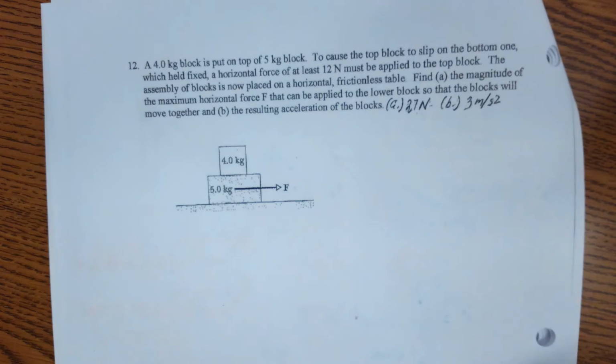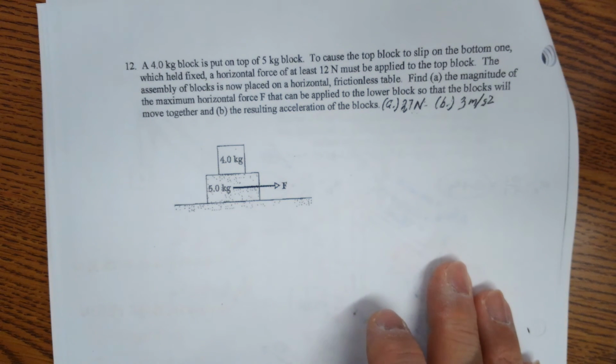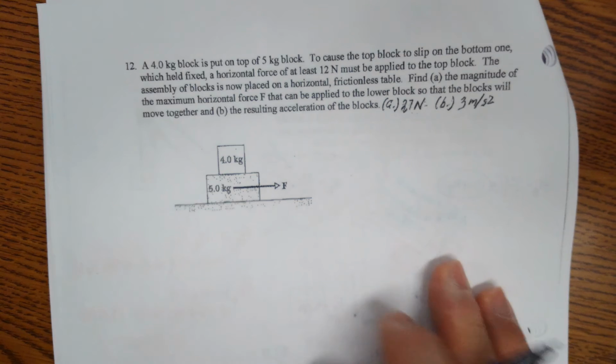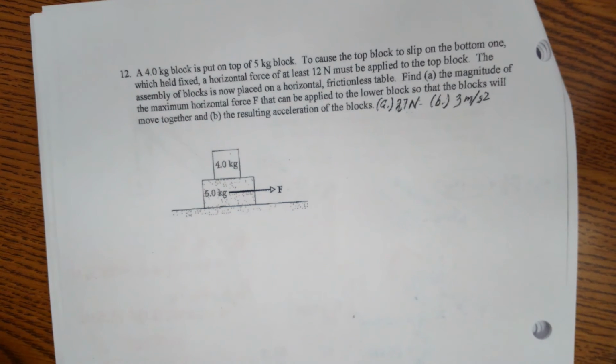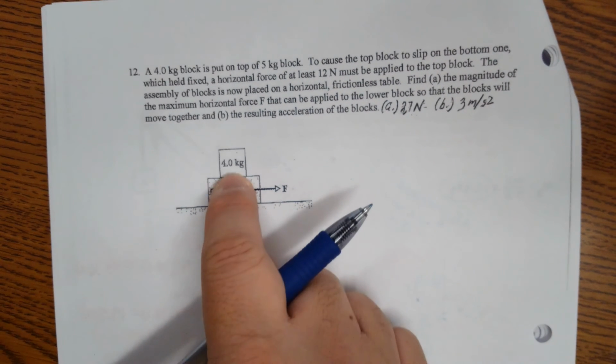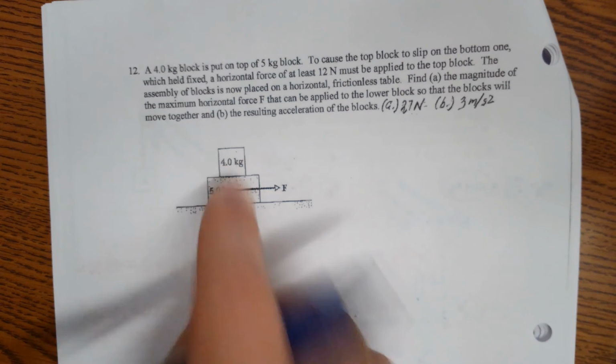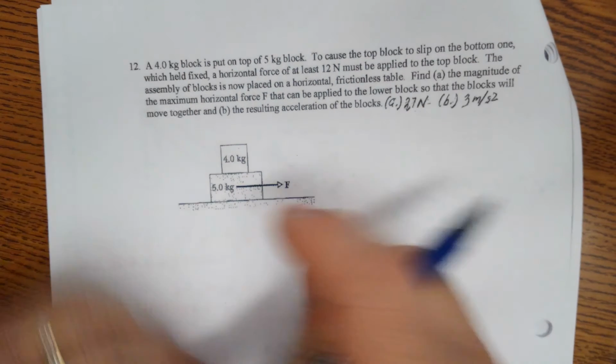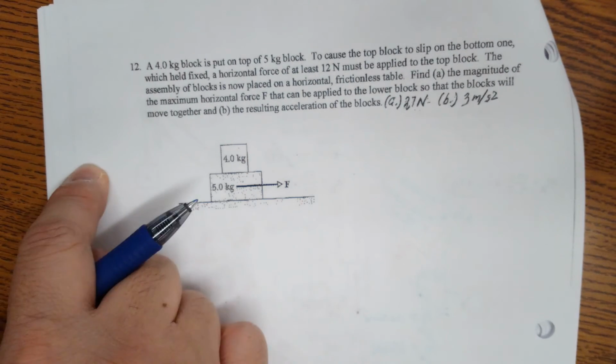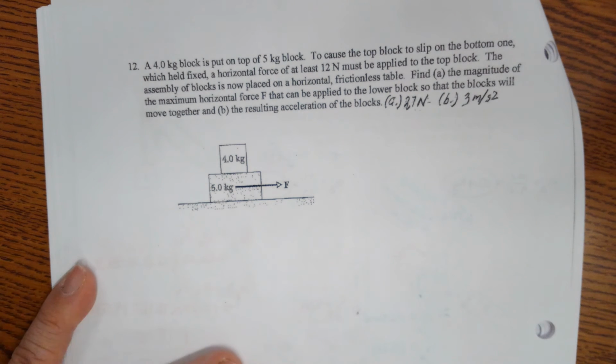Block on blocks. Okay. So for the top block, this is a non-inertial frame of reference, right? It is the friction between the top block and the bottom block that is actually keeping this block from sliding off the bottom block. All right.